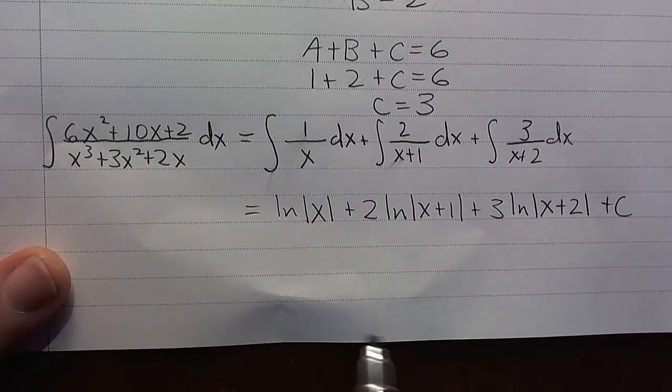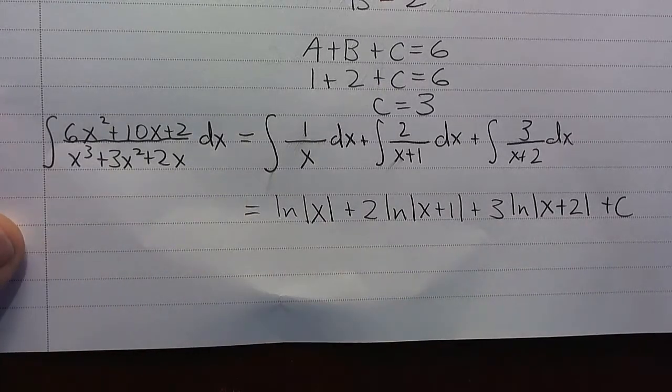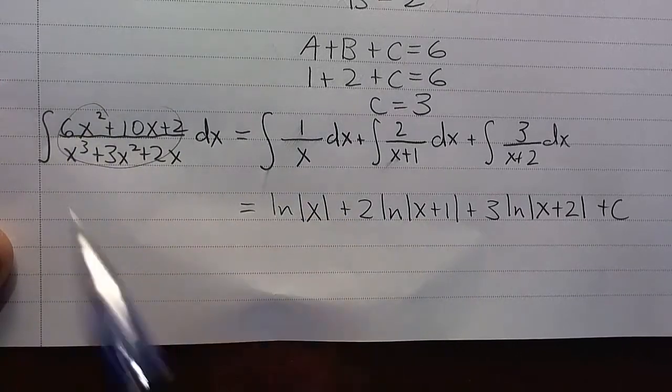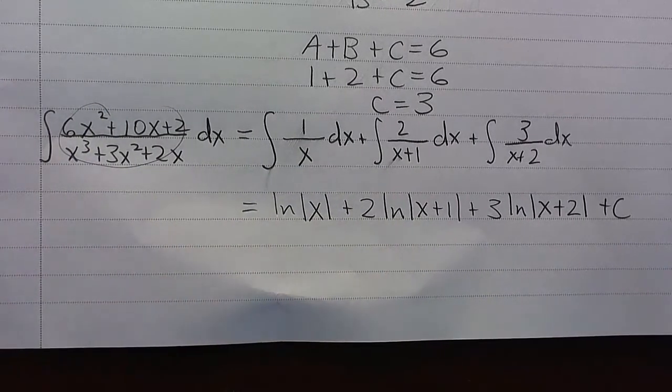And there we have it. So we have successfully found the antiderivative for this thing. And then you could use properties of logs to make it look different. But that's the process.